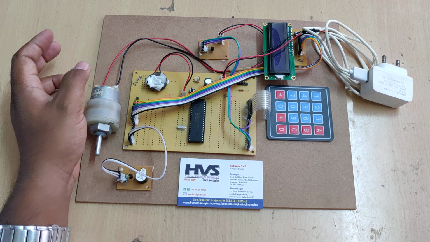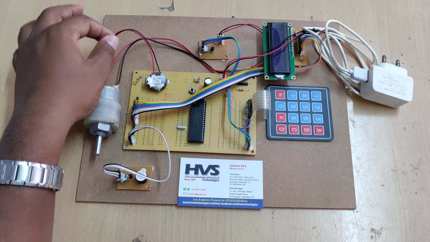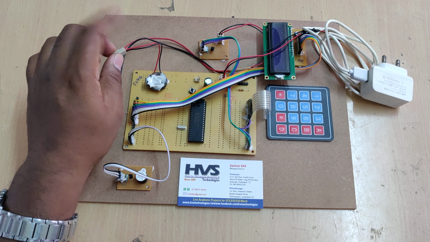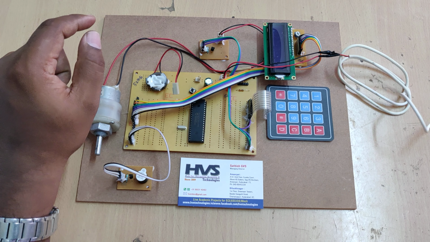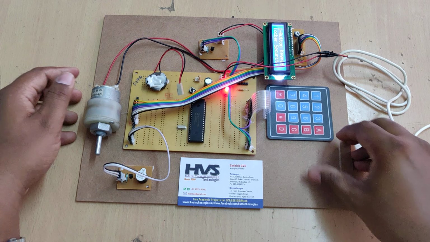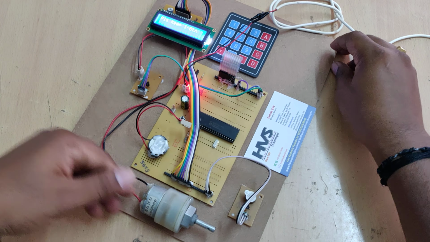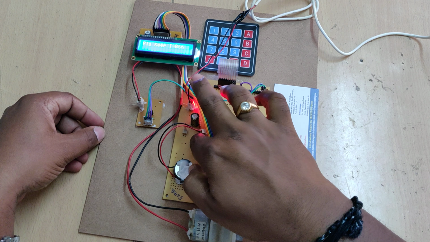Here let us see the demonstration. Before switching on the kit, make sure it is disconnected from the motherboard, and then switch on the power supply to the kit. Then you will see a welcome message on the LCD screen, and you can restart it.